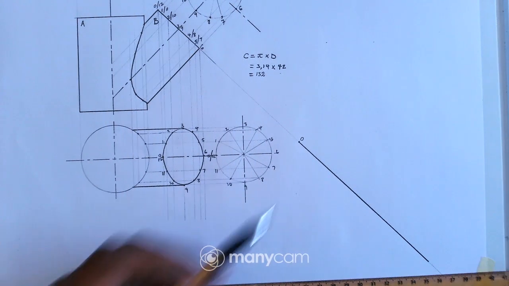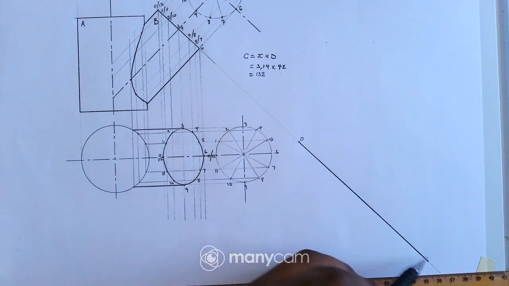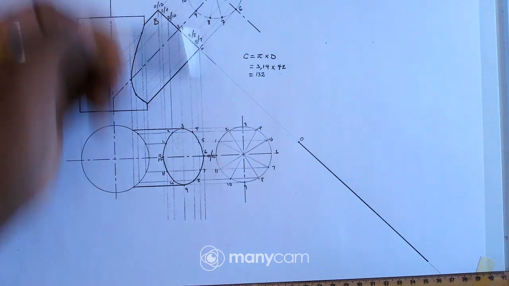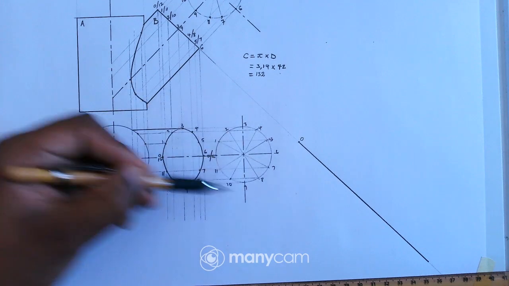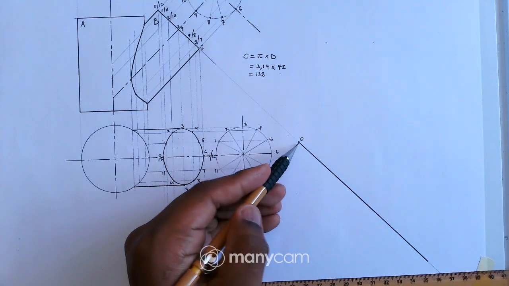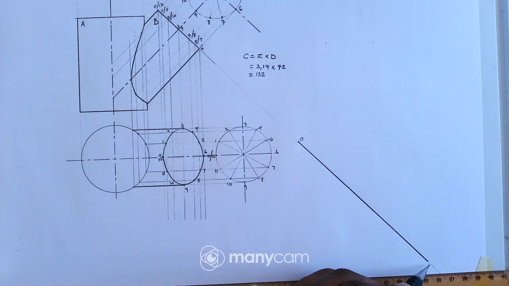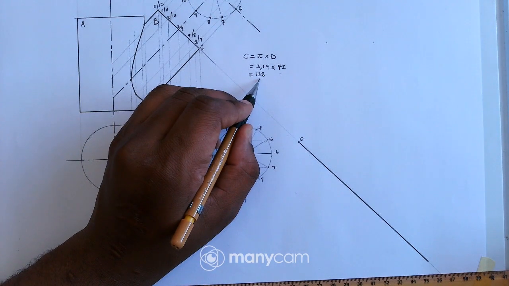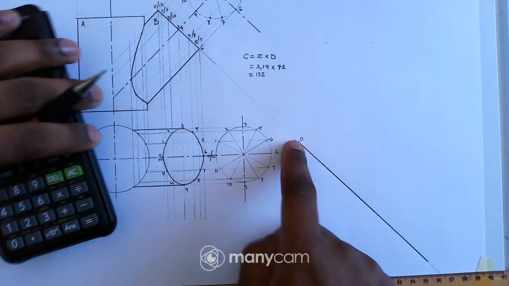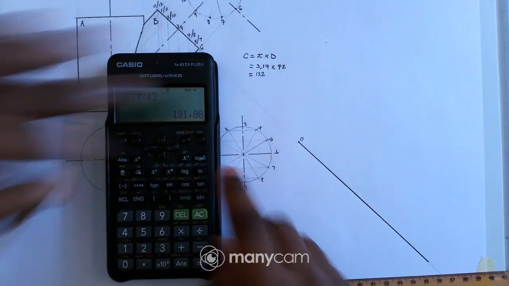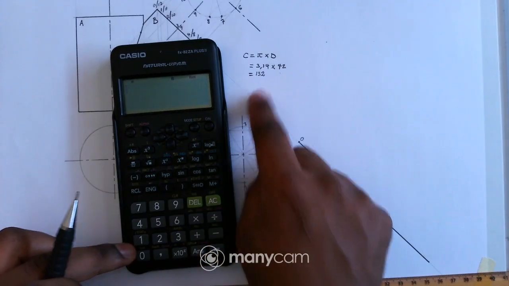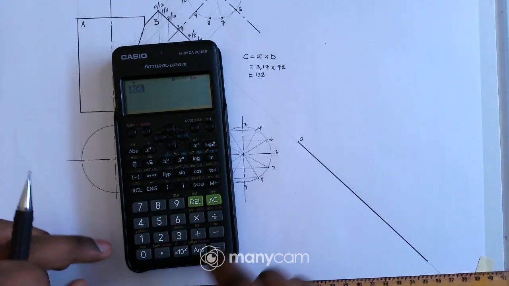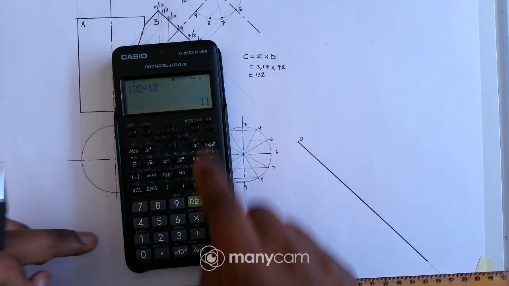Then from there I'll have to divide this line into 12 equal parts. Why? Because remember, we've divided the circle into 12 parts, so I must have all the numbers right there. For me to divide that into 12 equal parts, I'll have to divide this total by 12. So 132 divided by 12 is 11.